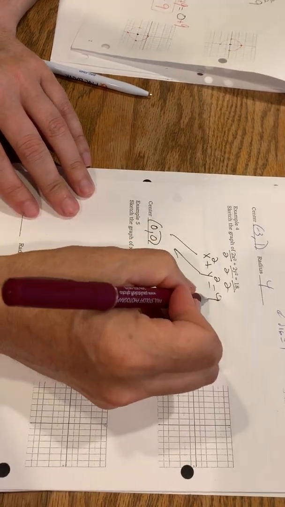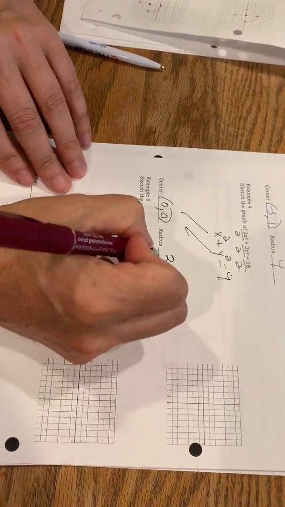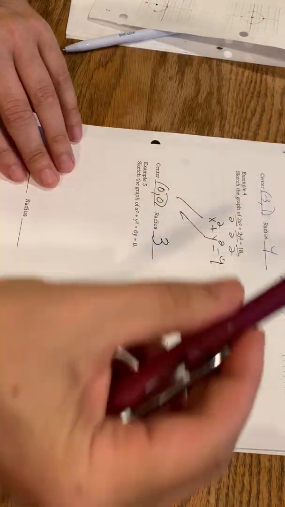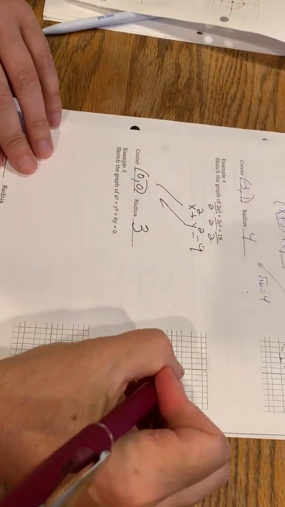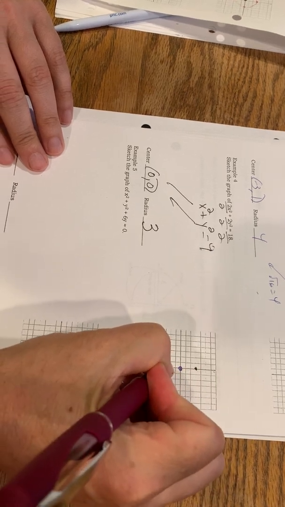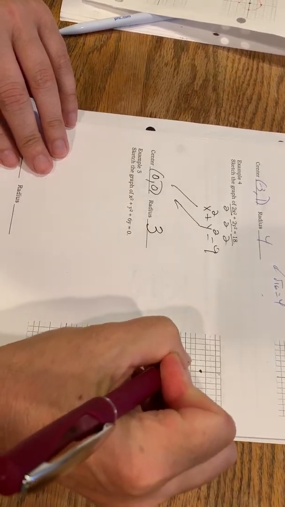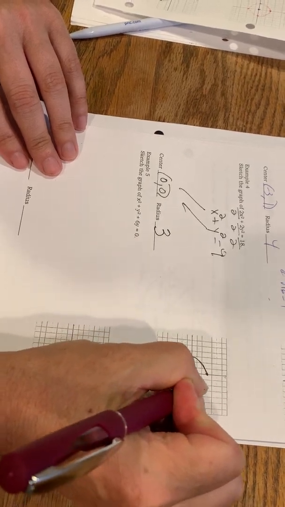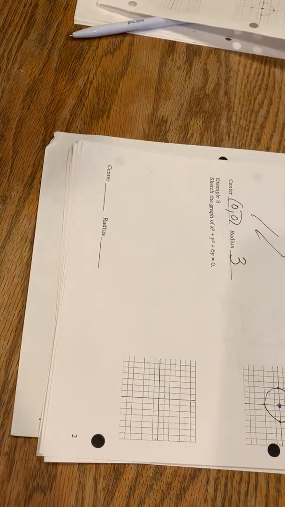And then the radius is just the square root of 9, which is 3. So you're simply graphing a circle. Center is 0, 0. Radius is 3. That would be example 4.